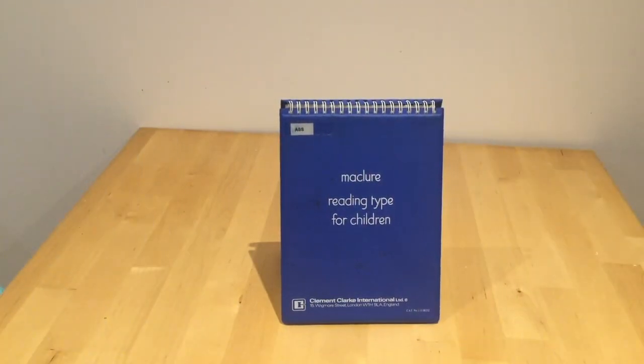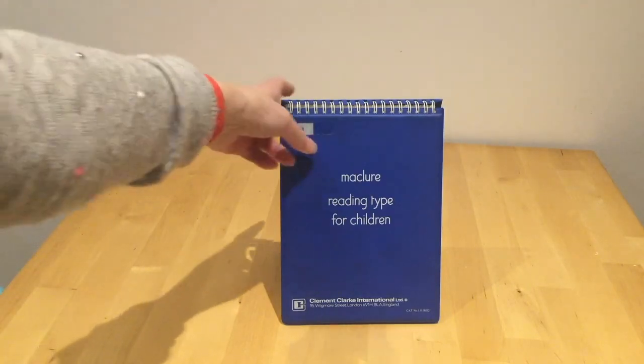The first distance test that I'm going to look at in more detail is the McClure reading type for children. Now you will remember that this test appeared in the practice video for near assessments. That's because at the end of the book there is a Snellen chart.